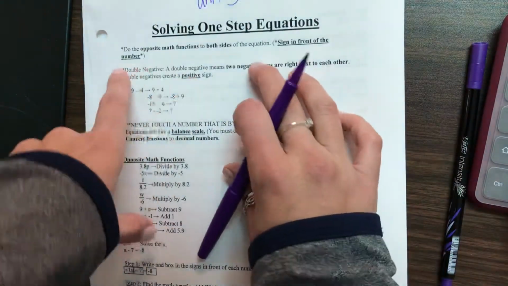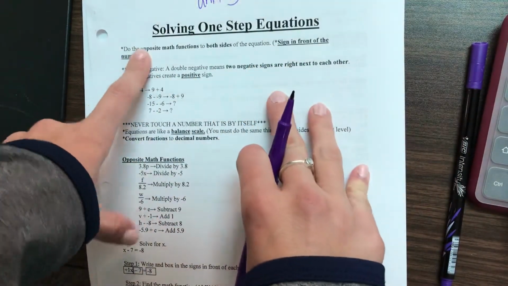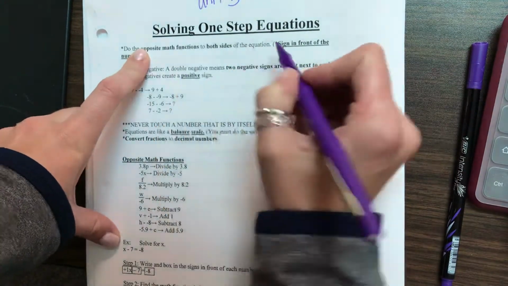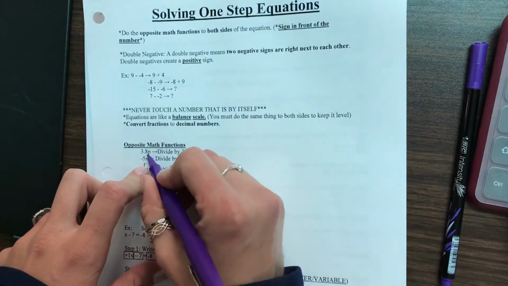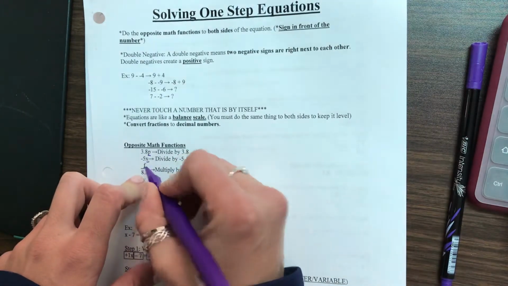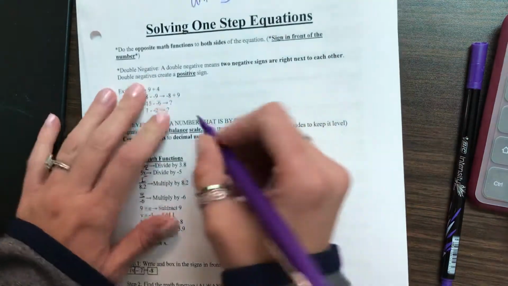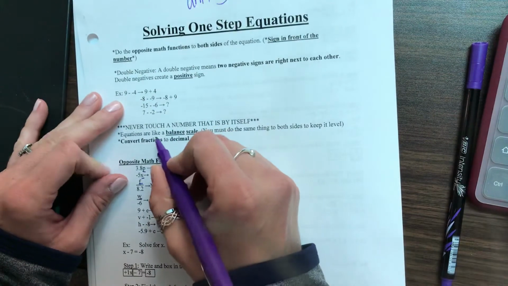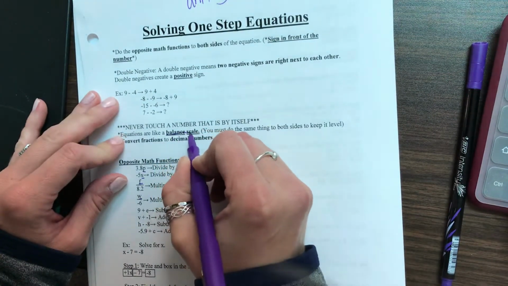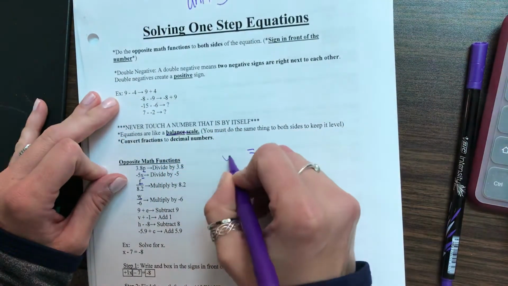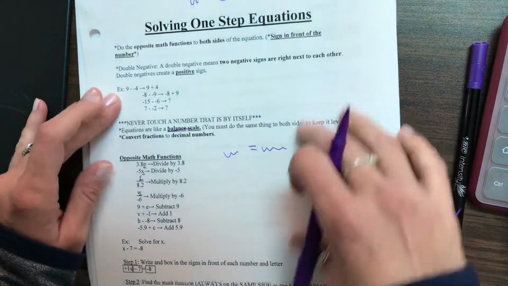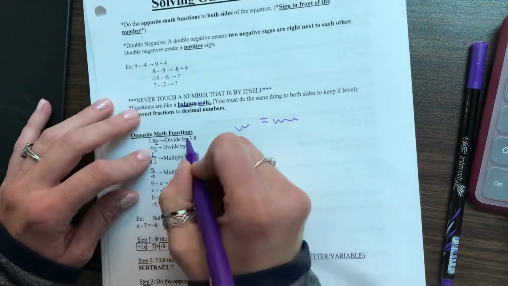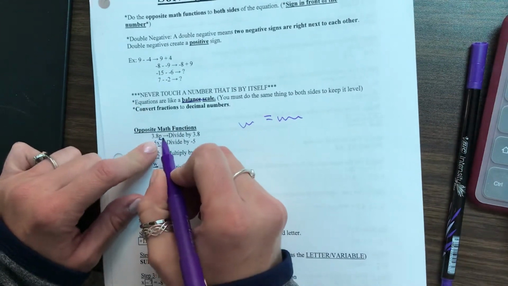One-step equations, you guys did this in 7th grade, but it's been an actual year since you've done it, so you probably forgot. But the whole goal for us is to solve for the variable, or the letter, that's in our equation. And to do that, we have to keep the equation balanced, a balancing scale. So each side of our equal sign needs to have the same thing on it. So to do that, we have to move things by doing the opposite operation.